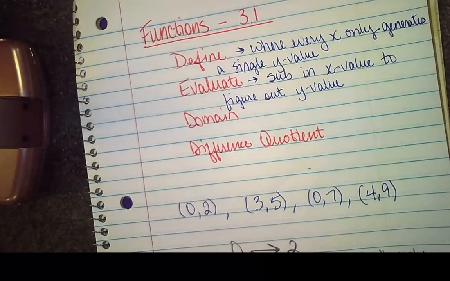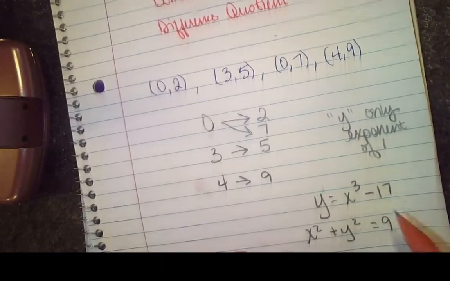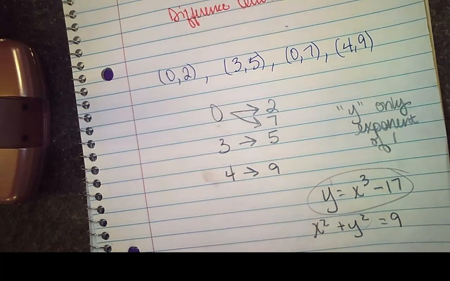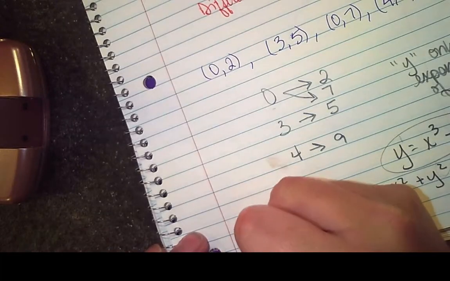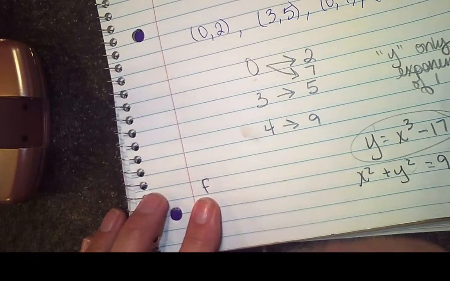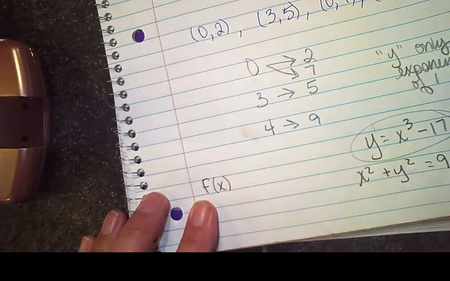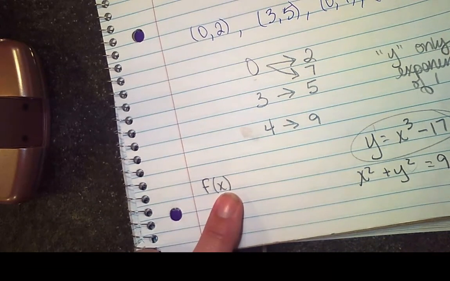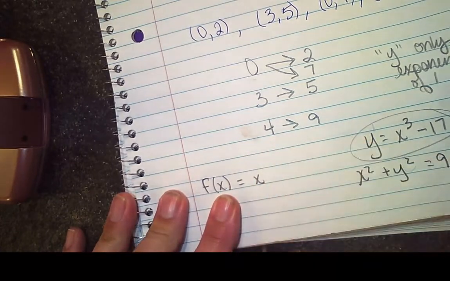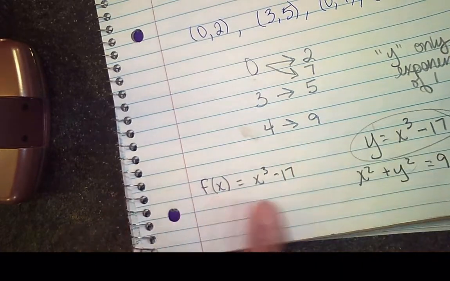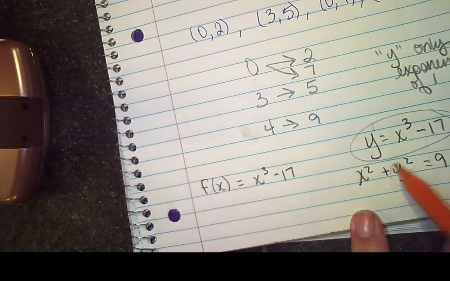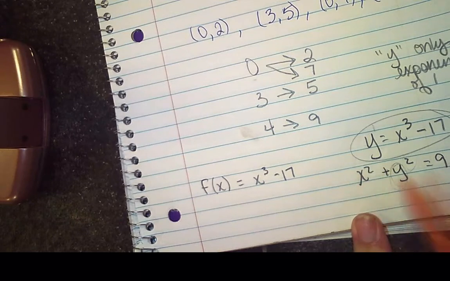Okay, so let's go back down to this one. Now that I've stated that it is a function, instead of saying y equals, I'm going to change my notation. I'm now going to say I am a function, so I'm going to say f. The variables I have chosen to play with are x's. So this says a function of x. And it now says x to the third minus 17. I can only trash the y and replace it with f of x after I've determined if it's a function or not. So I cannot change this to f of x. Why? Because this is not a function.